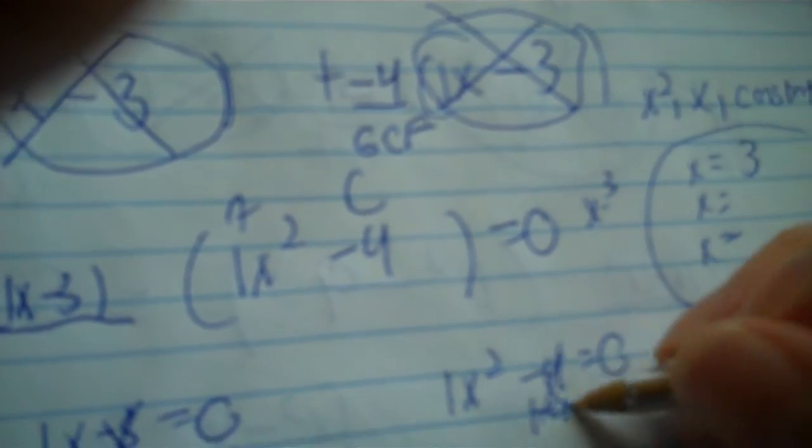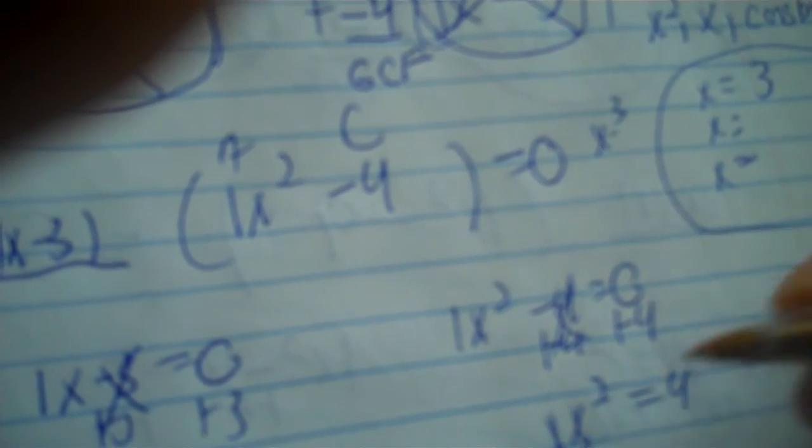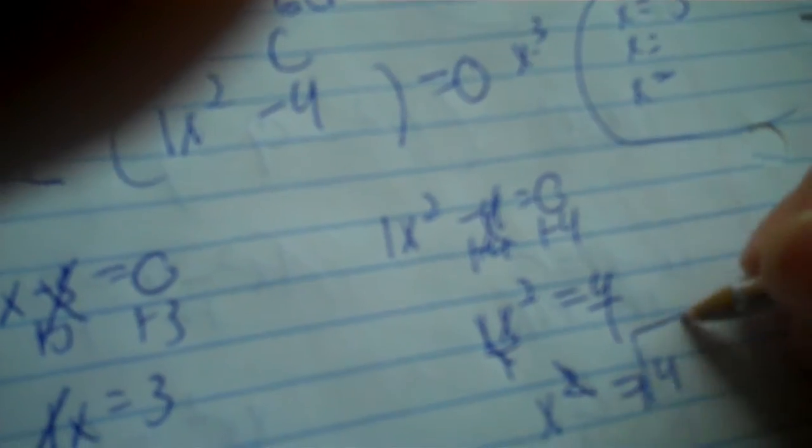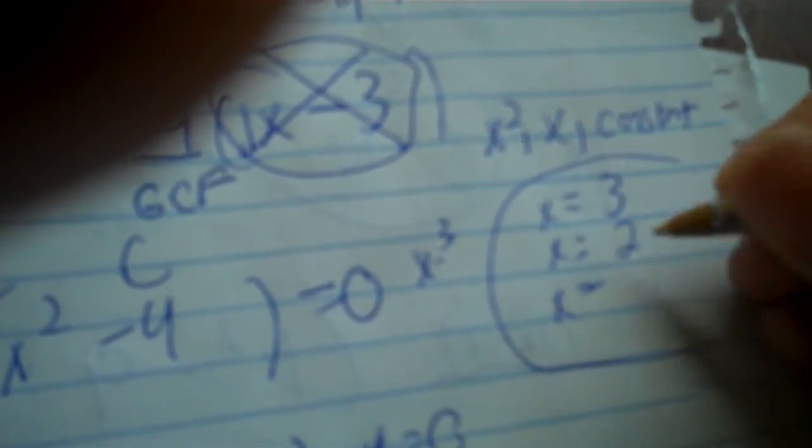So plus 4, divide by the 1 or not, it's still 4. Then you find the square root of the number 4, which is 2. Could be 2 or negative 2. Because x to the second equals 4 means what number times itself would equal 4? Well, it could be 2, it could be negative 2.